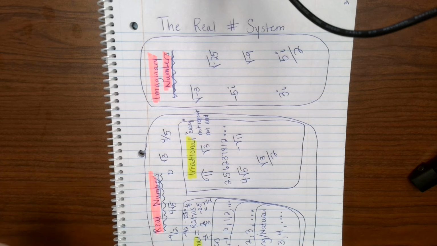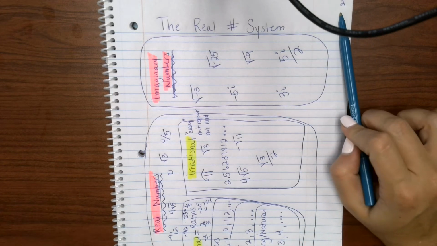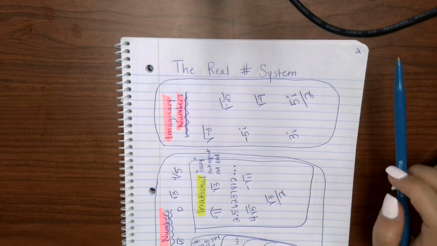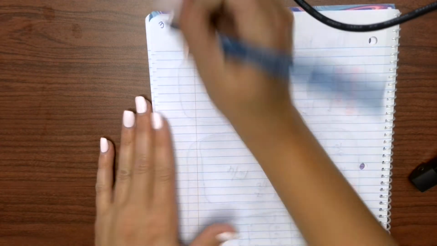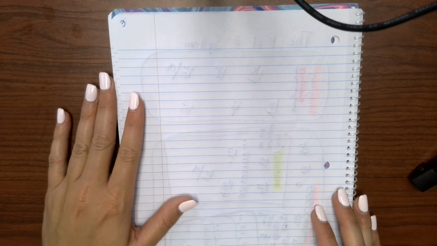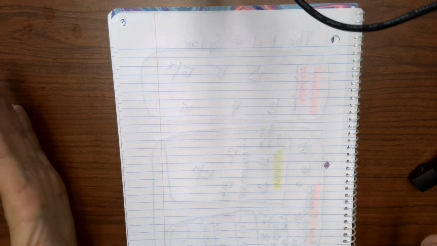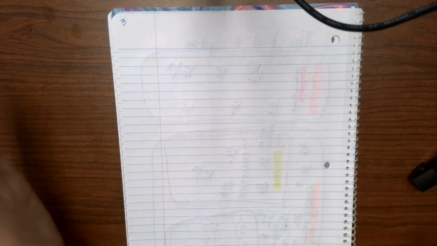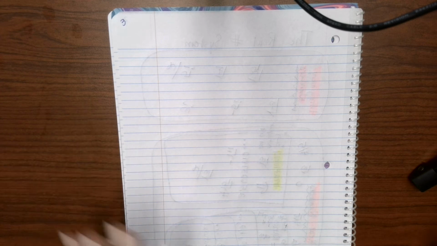Okay, so we're going to do some practice problems. So this is page 2. I want us to flip to the back of that page so we don't waste a bunch of paper, and I want us to call this page 3. So what we're going to do on this page is we're going to do some practice problems together. I'm going to give you numbers and we're going to list if they are rational or irrational.